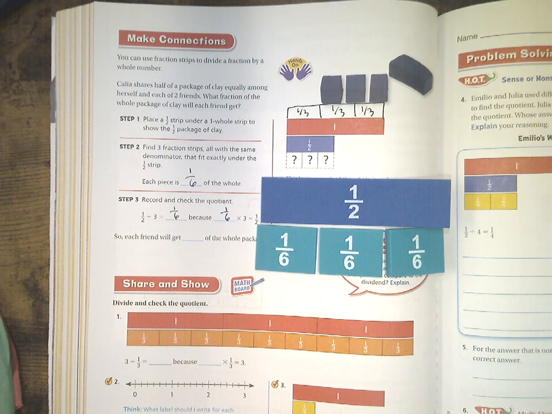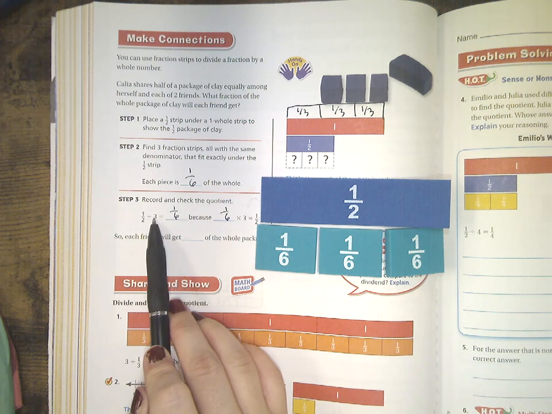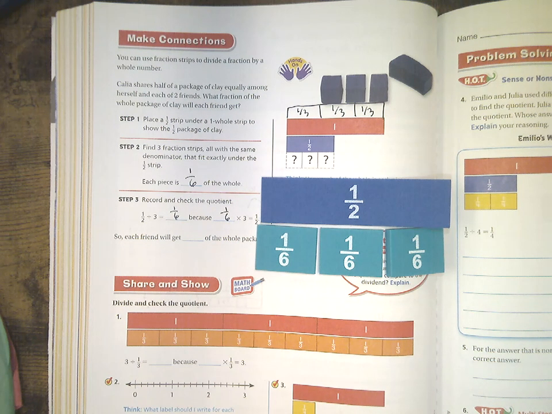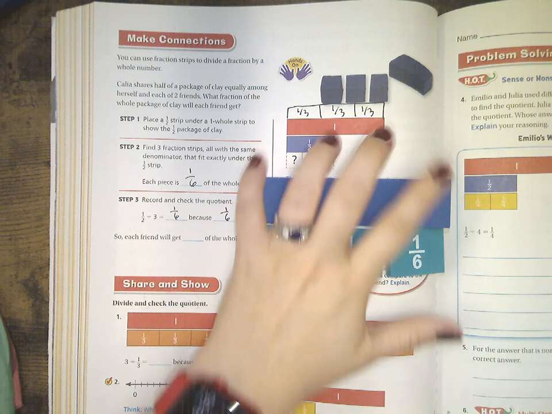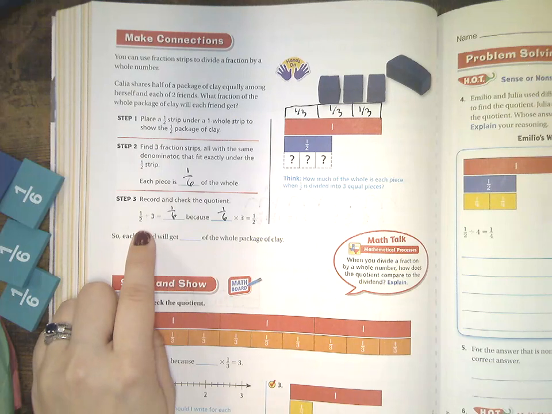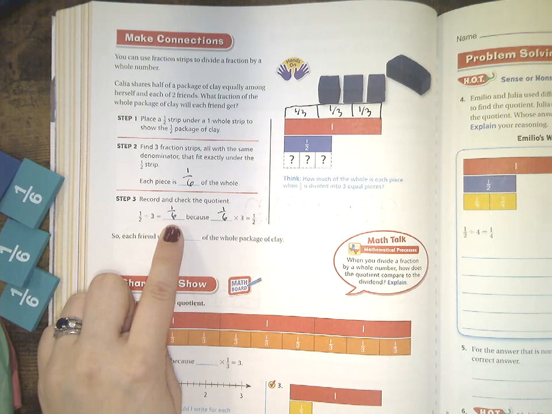Are you seeing any relationship between my numbers? Look at the numbers themselves. So look, I have a 2, I have a 3, I have a 6. What's the relationship between 2, 3, and 6? Lexi. Oh, okay. So 2 times 3 gets me 6. Okay, that's some good information to know.